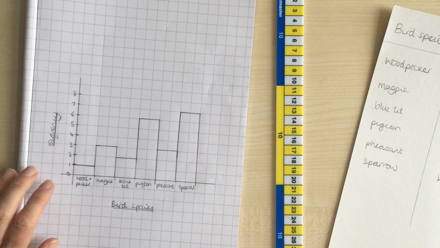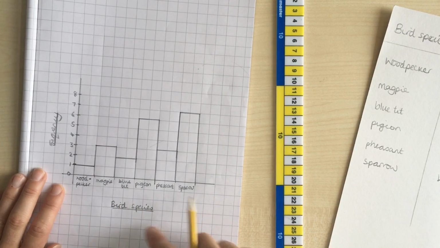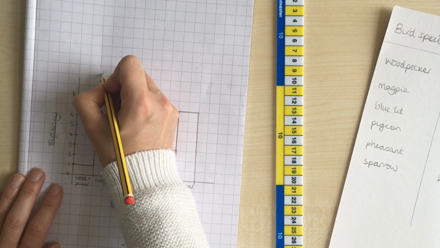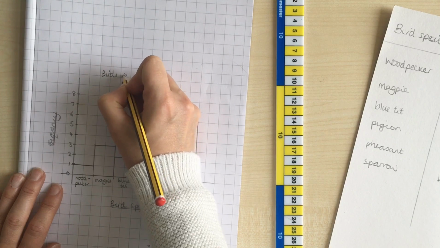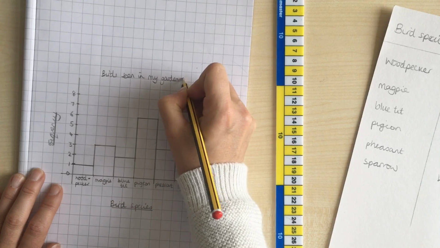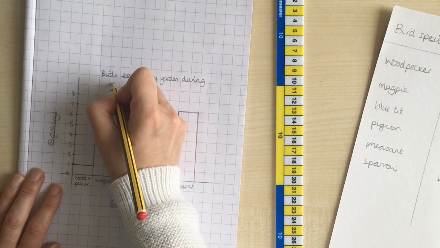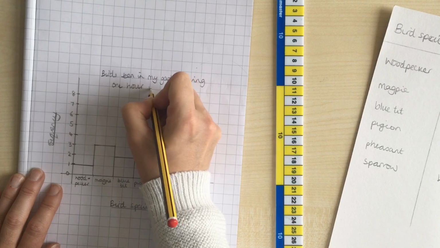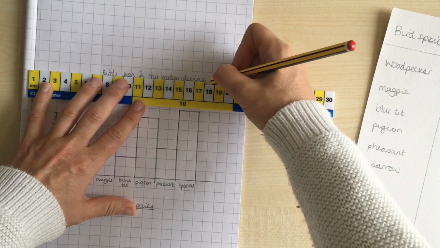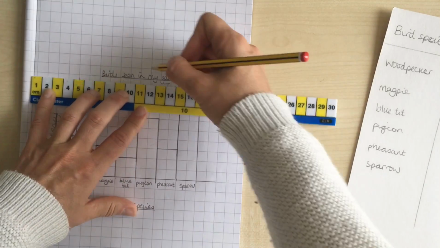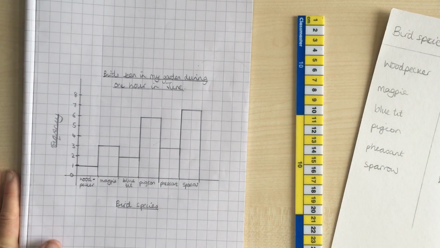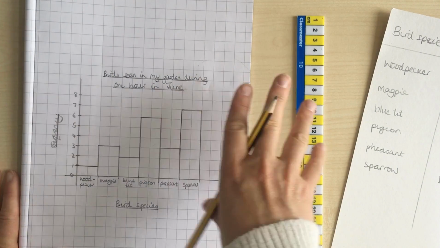there we go. Okay, so far it looks very nice, but it's meaningless without a title, because I've not explained what this is. So this is birds seen in my garden during 1 hour, and I'm going to add in June, and I actually think it would be really interesting to do the same test and see what difference it would make if you did it in like October or December even. Okay, you can obviously colour the bars in, but that is a bar chart.